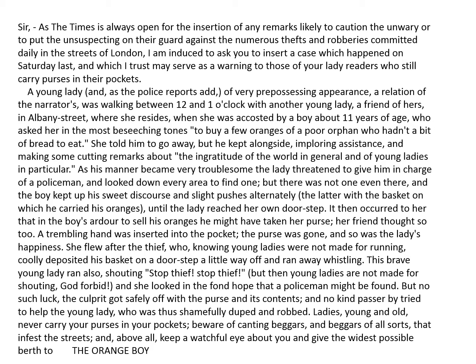A young lady, and, as the police reports add, of a very prepossessing appearance, a relation of the narrator's, was walking between 12 and 1 o'clock with another young lady, a friend of hers, in Albany Street, where she resides, when she was accosted by a boy about 11 years of age, who asked her in the most beseeching tones to buy a few oranges of a poor orphan who hadn't a bit of bread to eat.